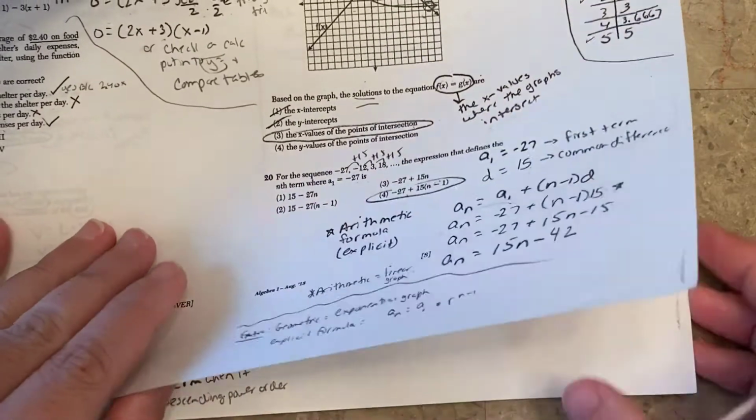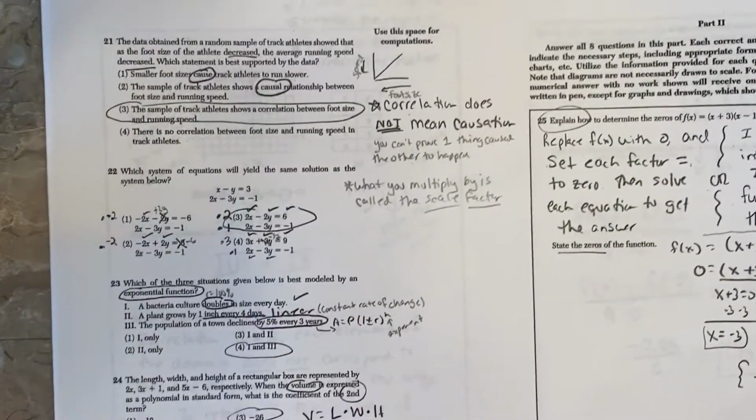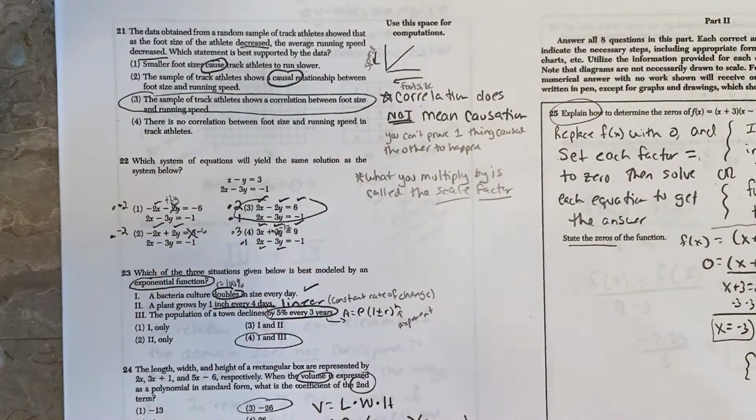All right, hopefully that page wasn't too bad. Remember, as we get closer and closer to 24, it's going to get more difficult.